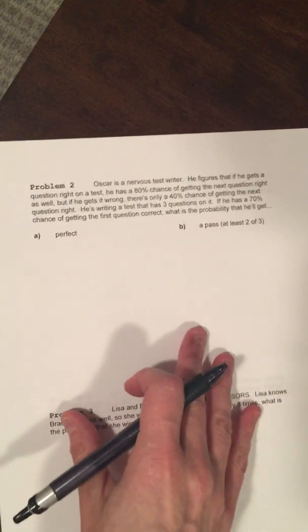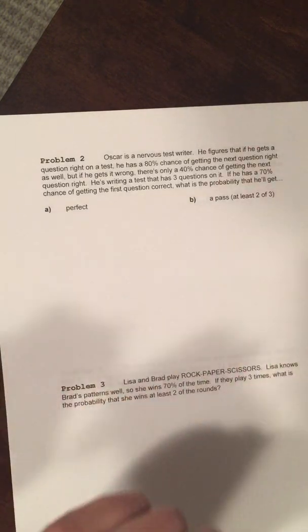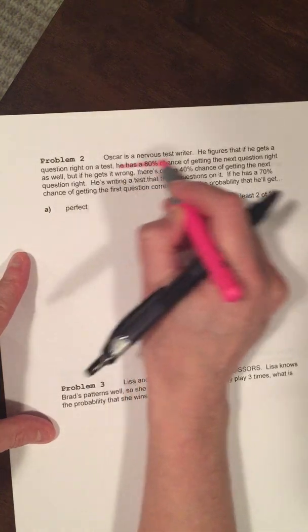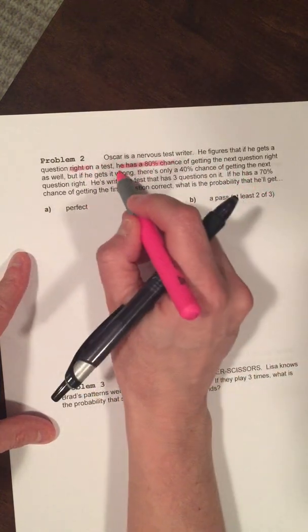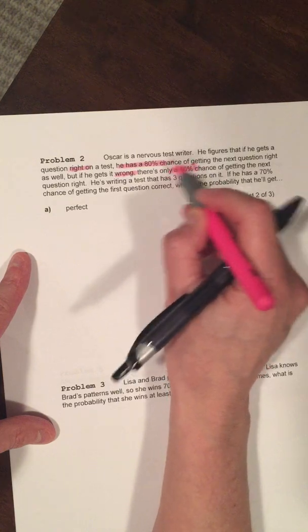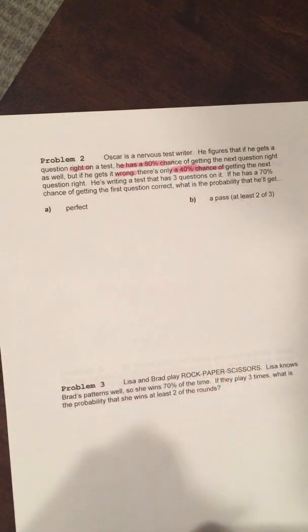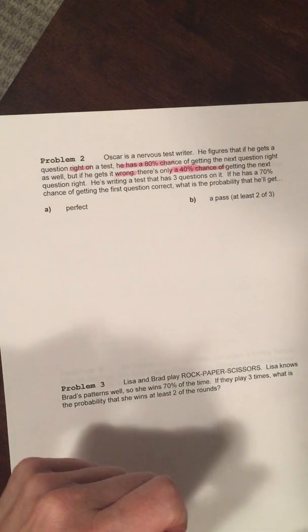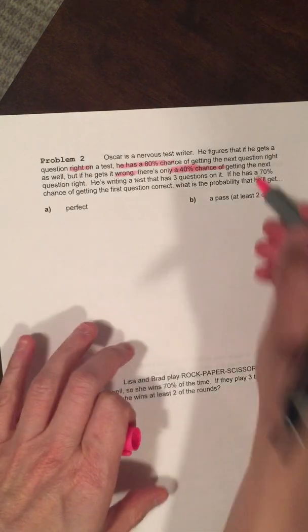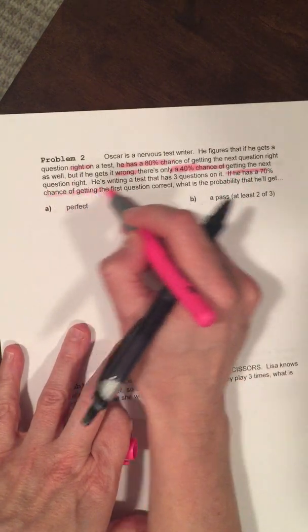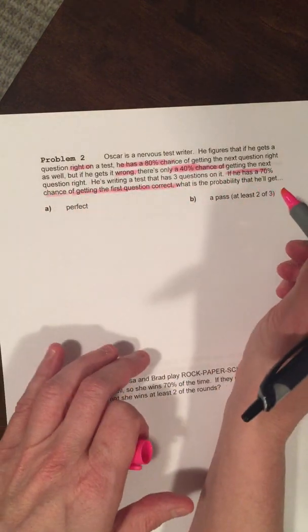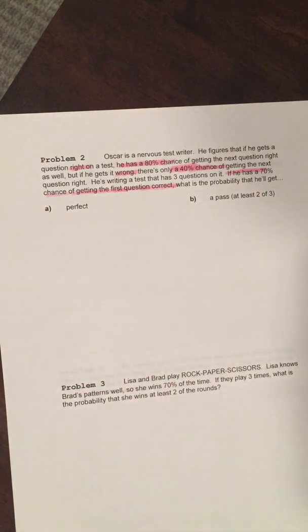Oscar is a nervous test writer. He figures that if he gets a question right on a test, he has an 80% chance of getting the next question right. And if he gets a question wrong on the test, he has only a 40% chance of getting the next one right. He's writing a test with 3 questions. If he has a 70% chance of getting the first question correct, what is the probability?